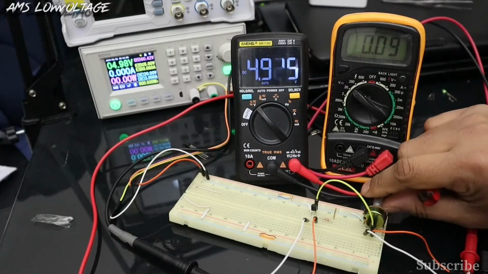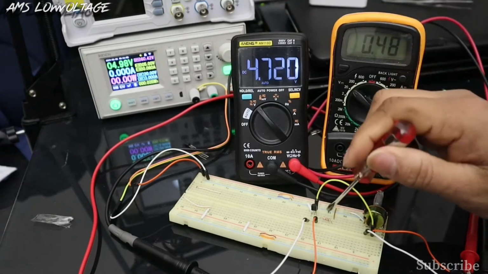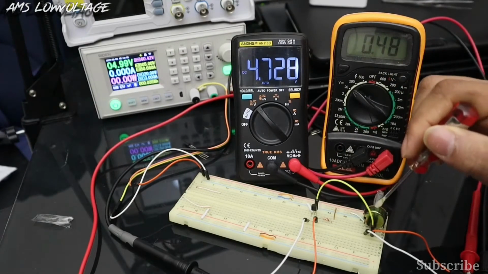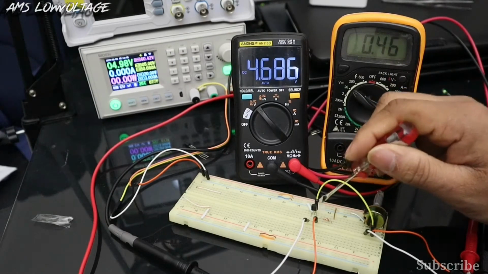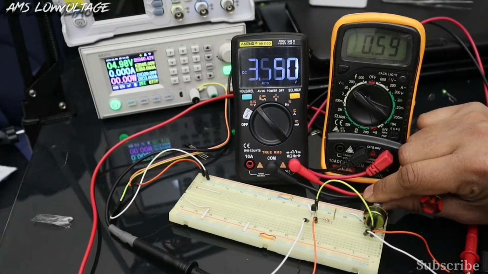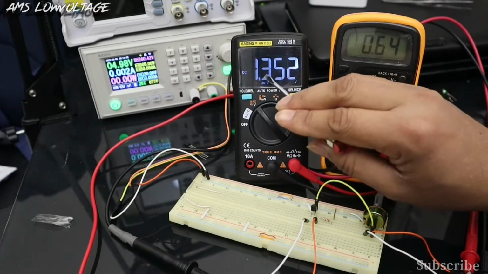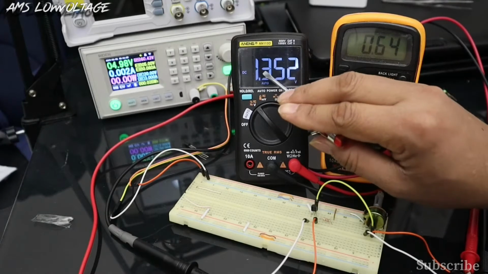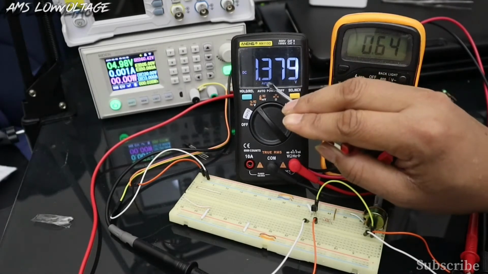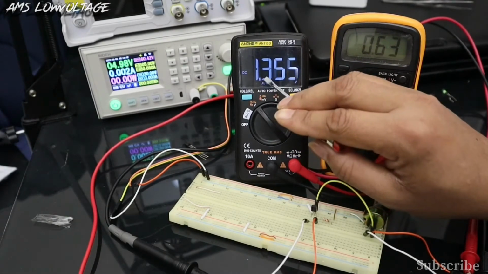As soon as I increase this base voltage, you can see this is going to decrease, because the current will flow from collector to the emitter as soon as I change the base voltage from 0 to a little bit up. So you can see from 0 to 0.6 volt, there is a big change. It drops from 5 volt to 1.3 volt. That means the transistor turned to the forward active region from its cutoff region.